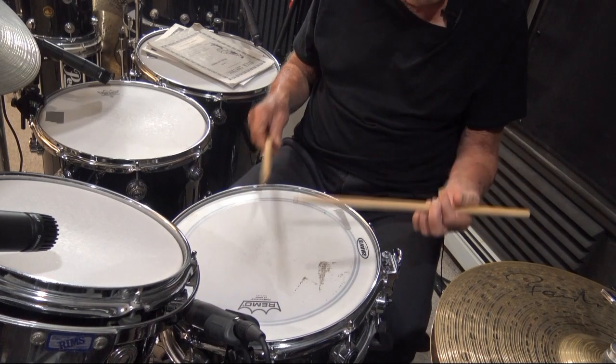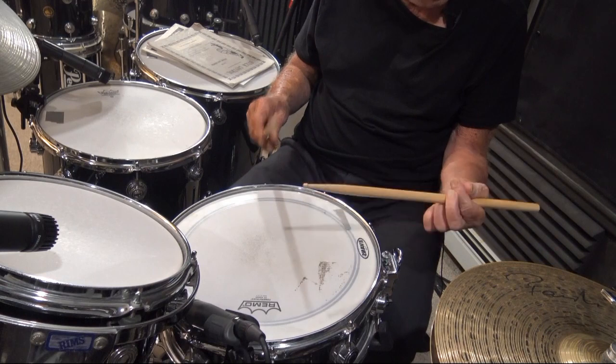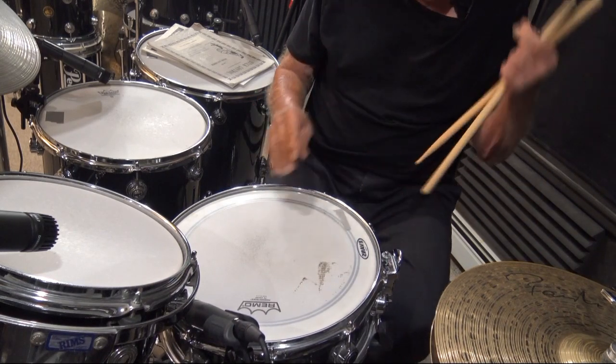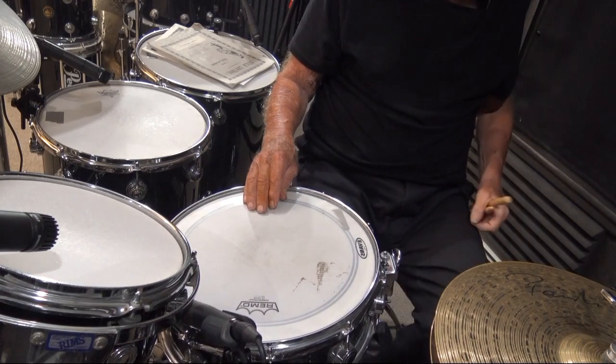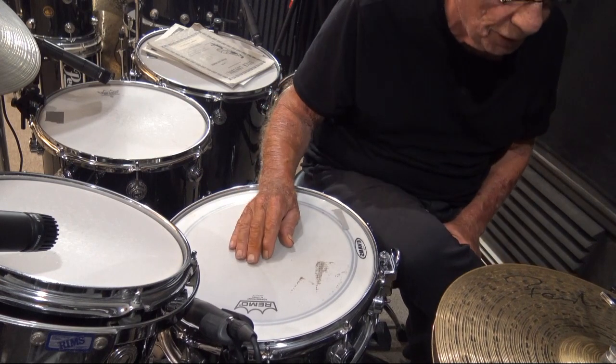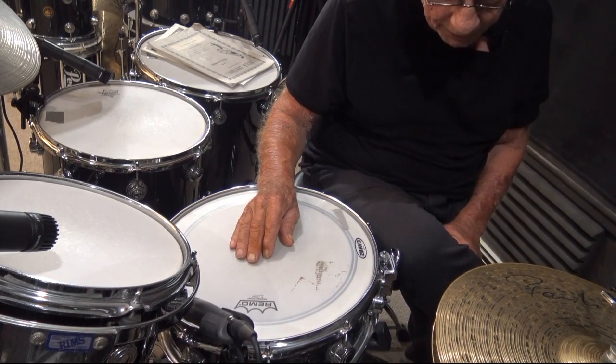Some people count 1 triplet and triplet, 2 triplet and triplet. I don't really like that method. I like to count 1 and 2 and 3 and 4 and.